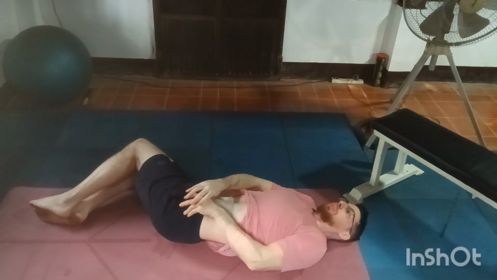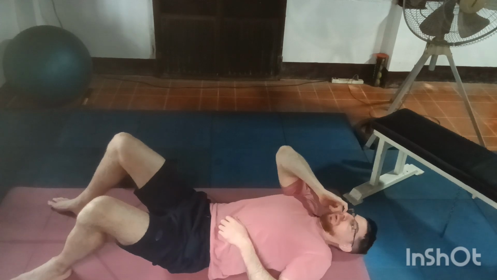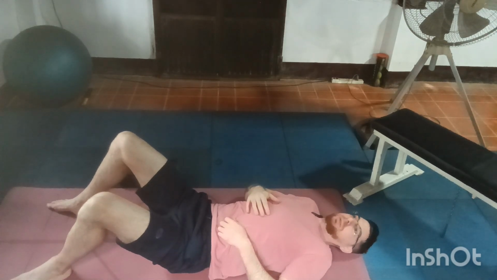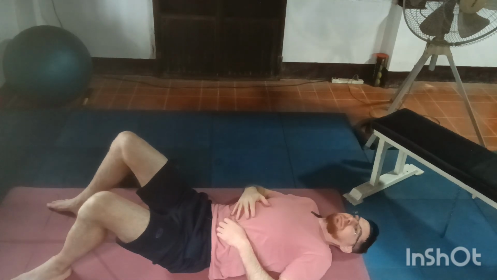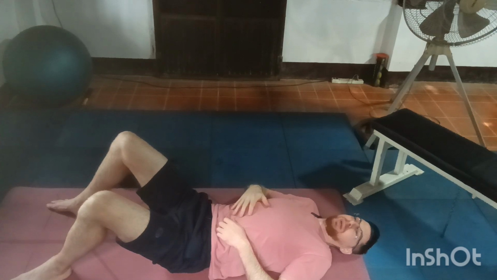And preferably before stretching or before a workout. Because you see, if you stretch a muscle with a trigger point, it can also make it worse. So I would be careful with the stretching.